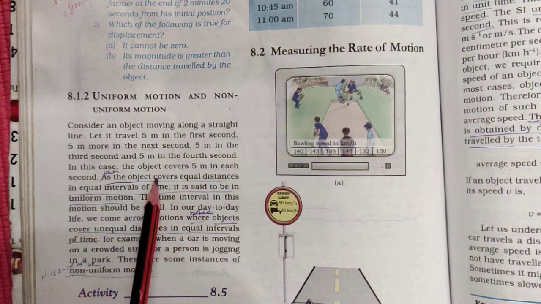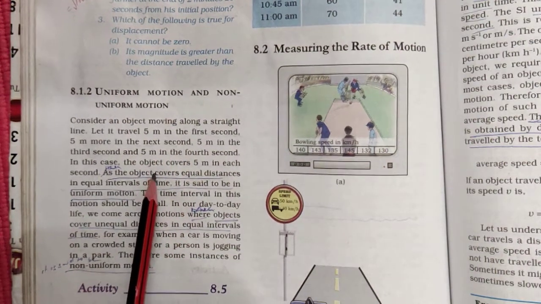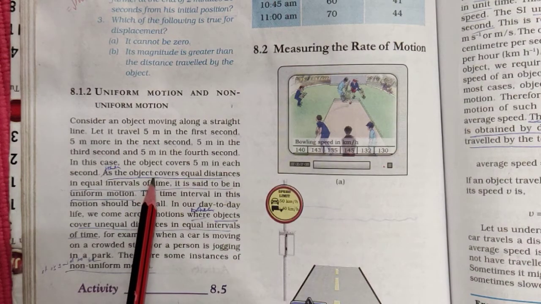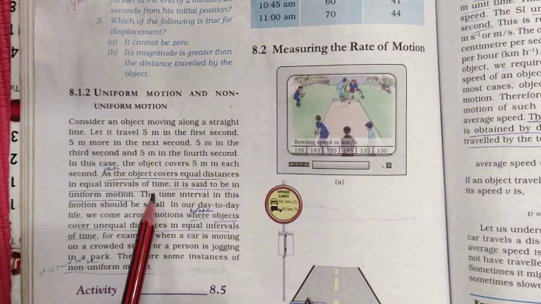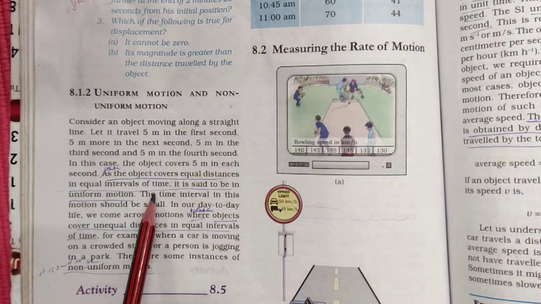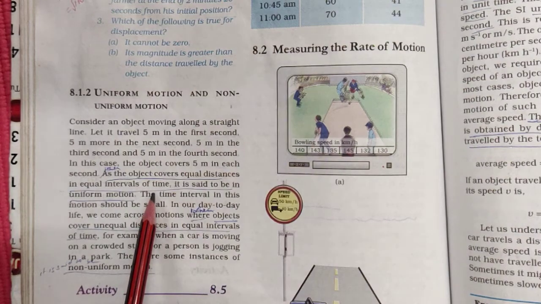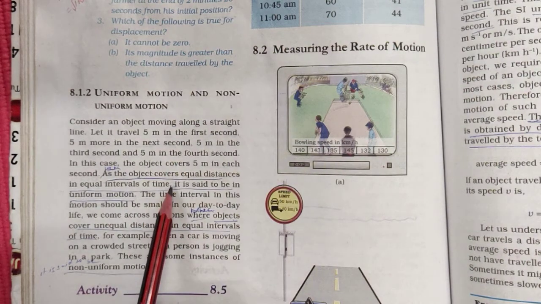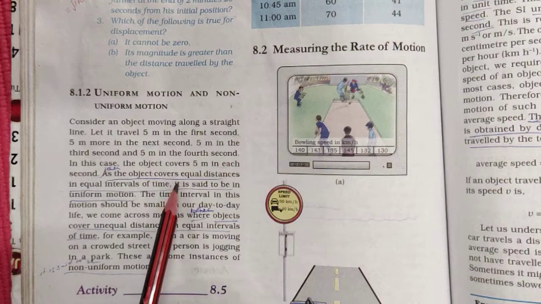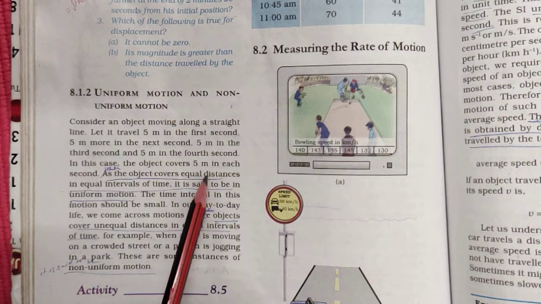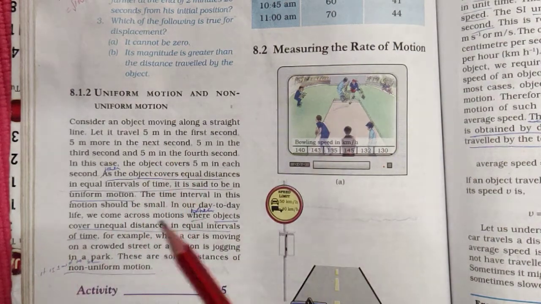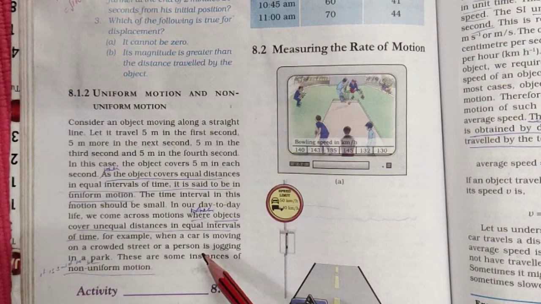Okay. So this type of motion is known as uniform motion. When an object covers equal distance in equal interval of time, it is said to be in uniform motion. Now practically this uniform motion is possible only when it moves along a straight line in one direction only. Okay. And it covers equal distance in equal interval of time.